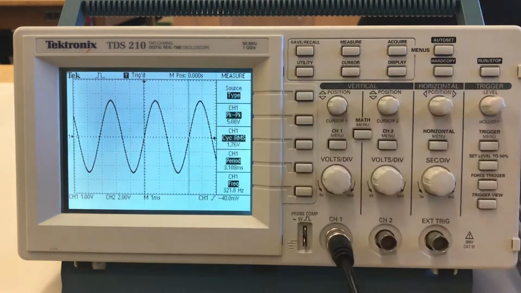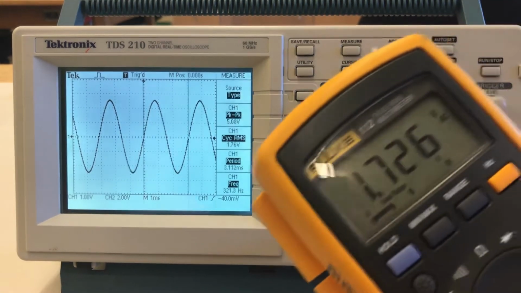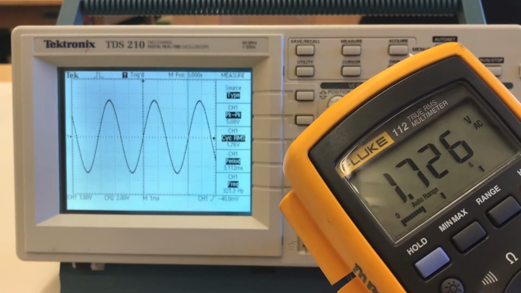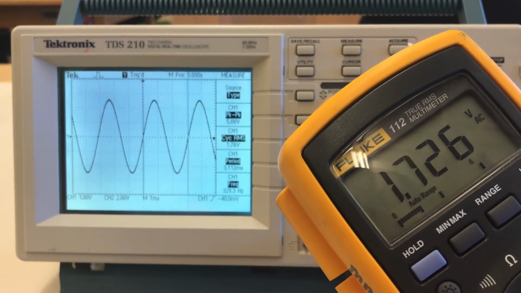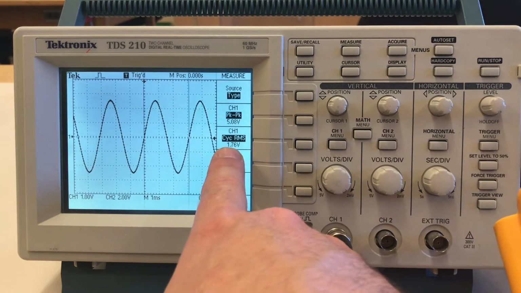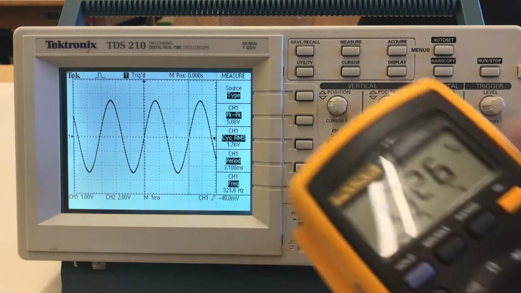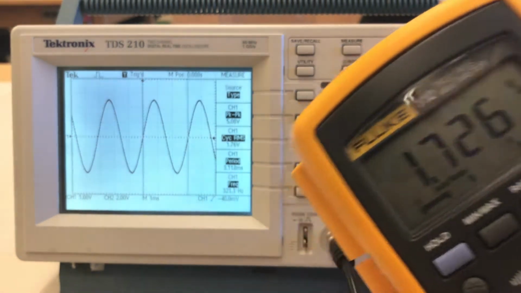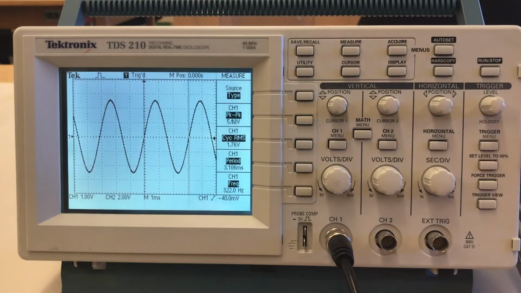We can compare that to a measurement with a voltmeter that I've got hooked up to the same signal. This is reading 1.726 volts. So the CRO VRMS is 1.76, and the meter V is 1.726.